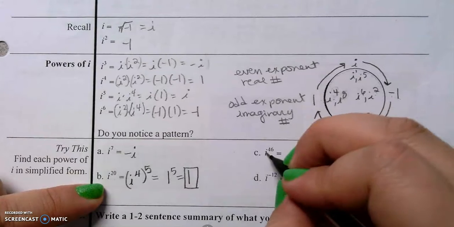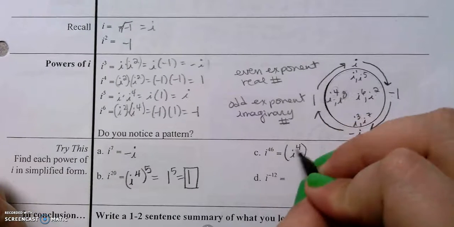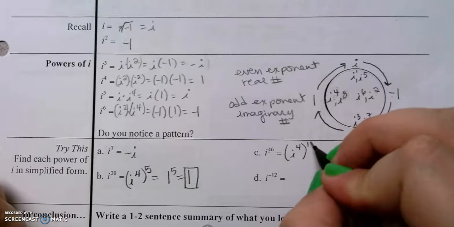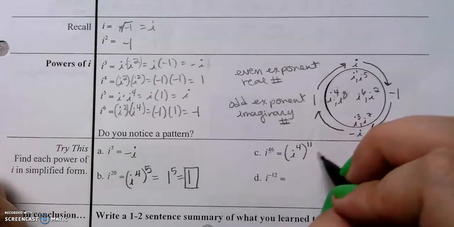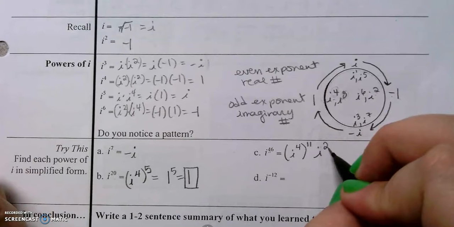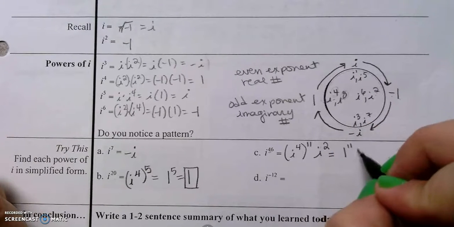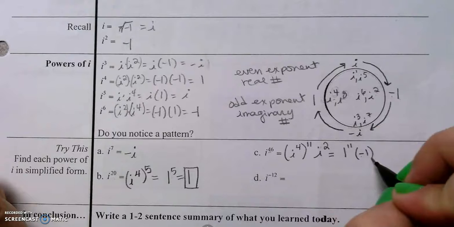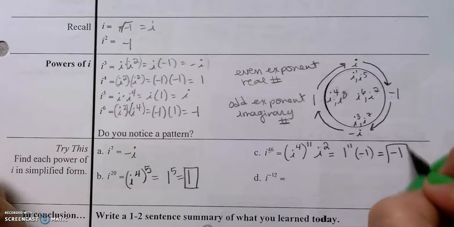So I can write i to the 46th as i to the fourth to the, how many times does 4 go into 46? It goes in 11 times. So there's 44, and I have 2 left over, so I have an i squared. So this is just 1 to the 11th times i squared, which is negative 1. 1 to any power is 1. And so i to the 46 is just negative 1.